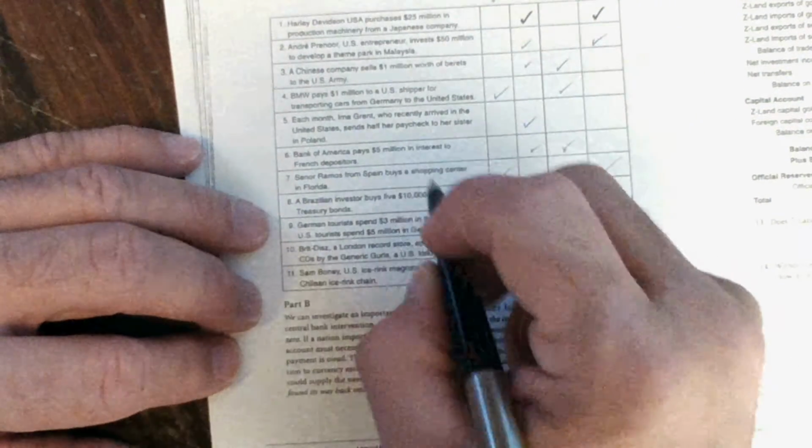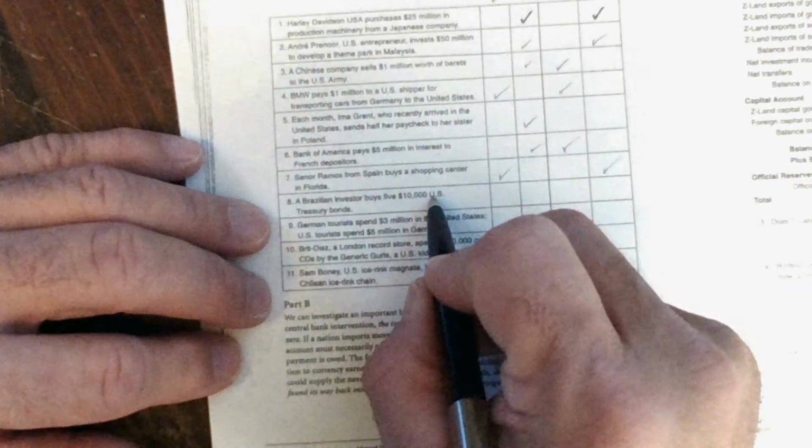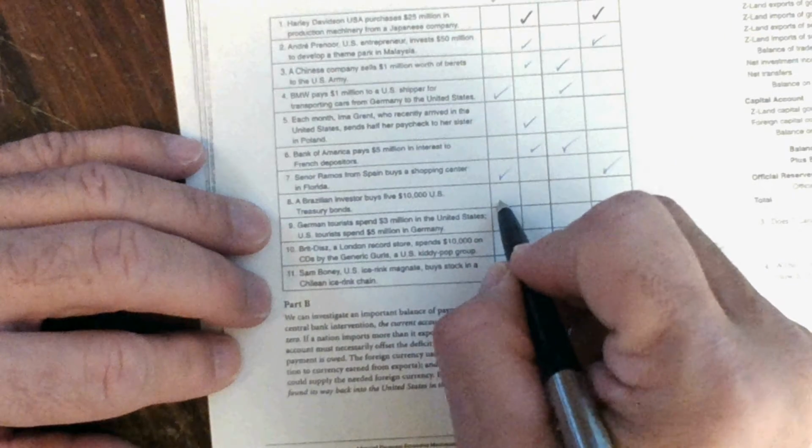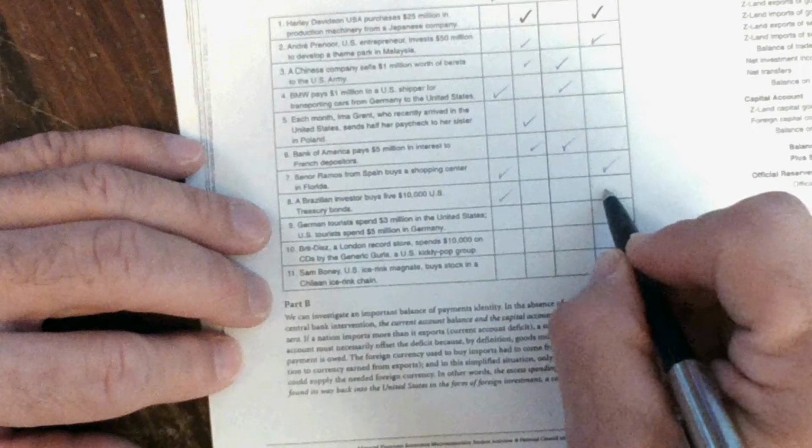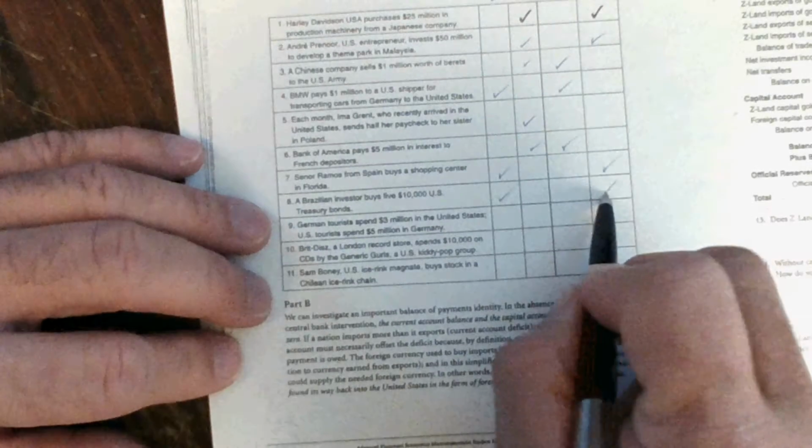A Brazilian investor buys $10,000 of U.S. Treasury bonds. So we're gaining currency, and that is a capital account. When that investment pays interest, it will go into the current account, net investment income.